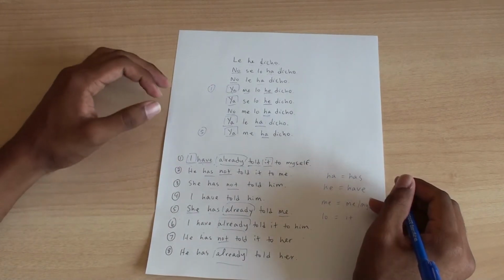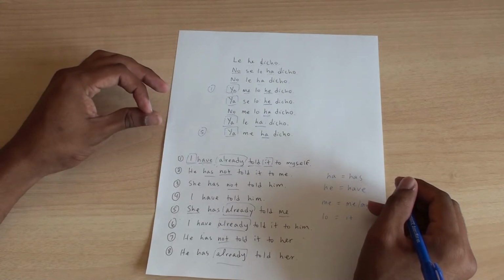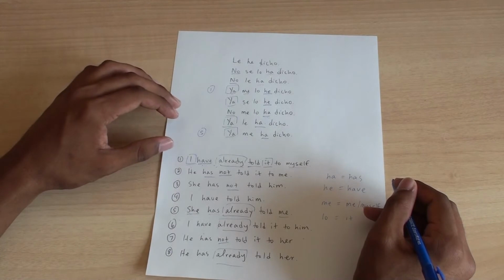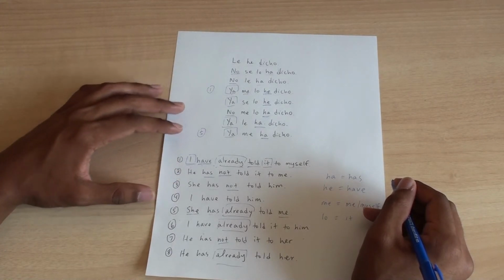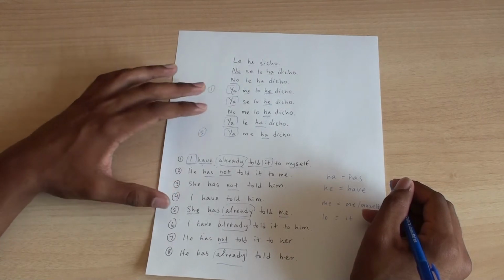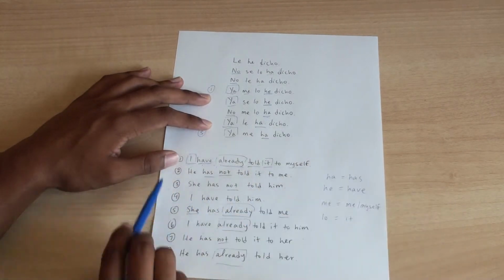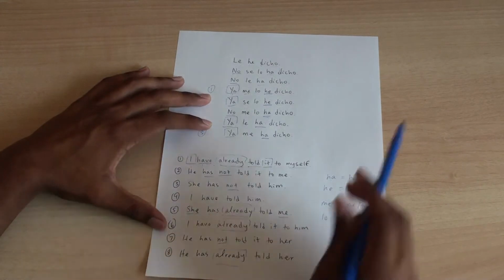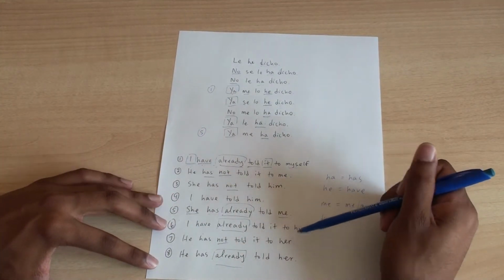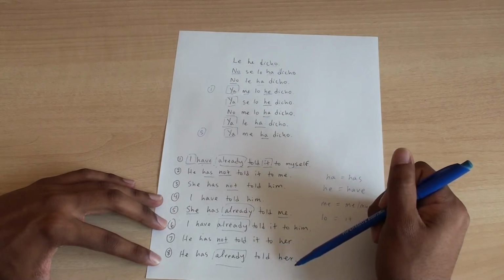So let's see if we can go from there, okay? Let's look at the other 2 sentences that have ya. So, ya se lo he dicho, ya le ha dicho. So we already got 1 and 5. So now let's look at 6 and 8. So I have already told it to him. He has already told her.